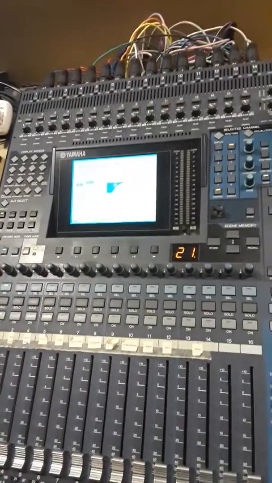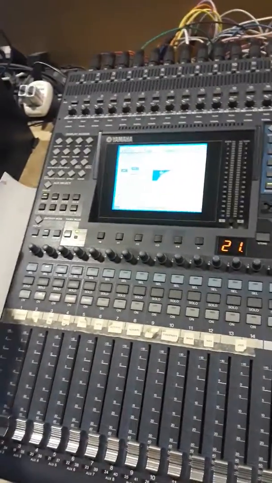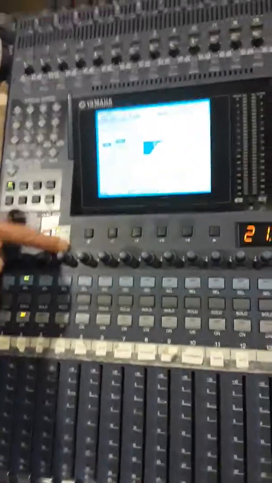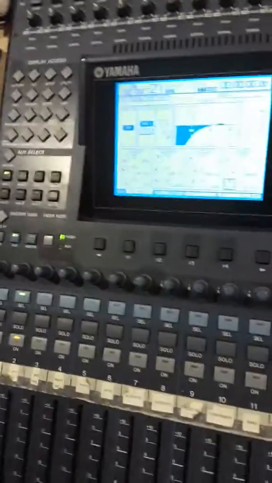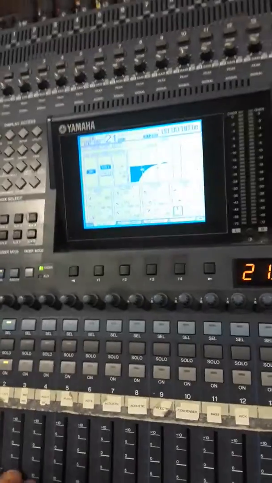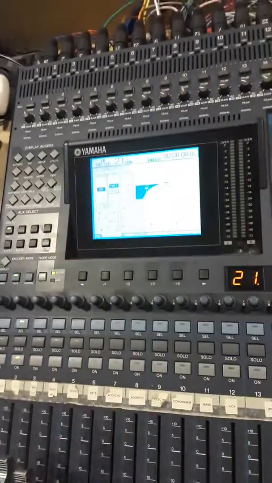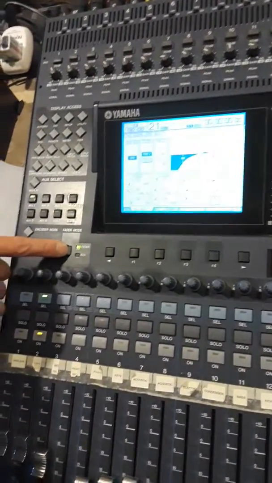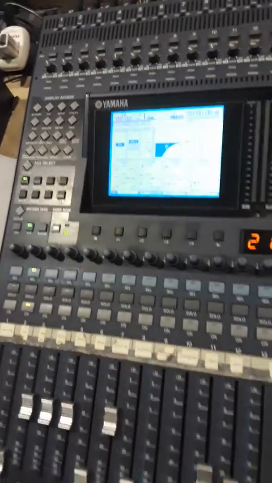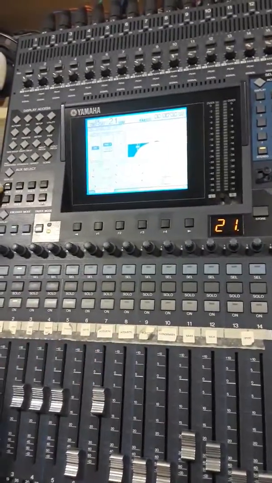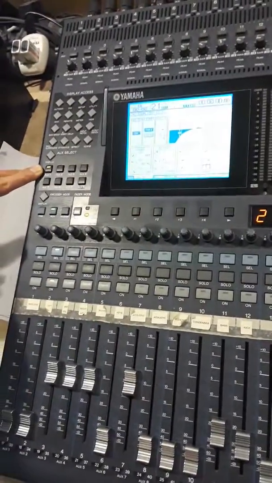There's multiple ways to adjust it, but the main way that we adjust it is, you see this button here? This is another fancy button, the fader and aux. So right now, when it's on fader mode, it's controlling the house speakers. If I click aux, hit this button, now all this is controlling the output for monitor 1.